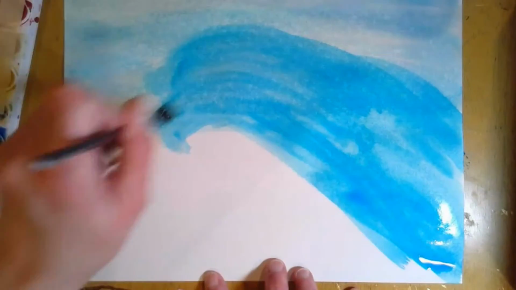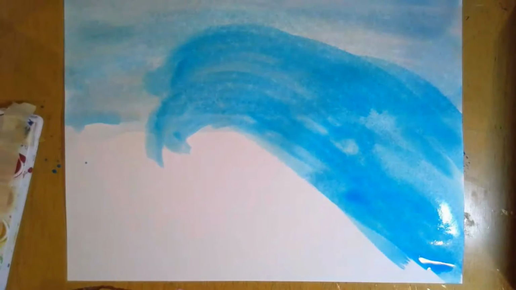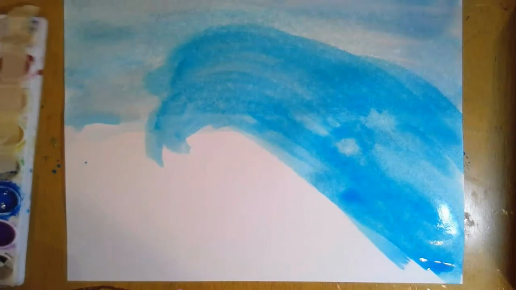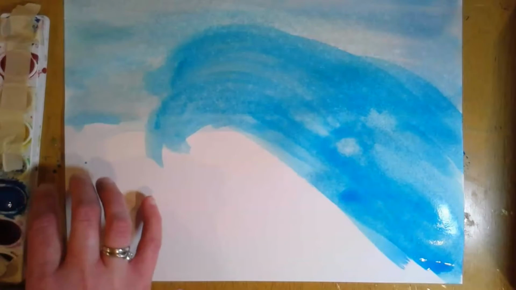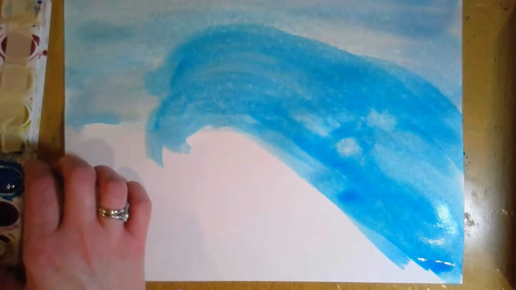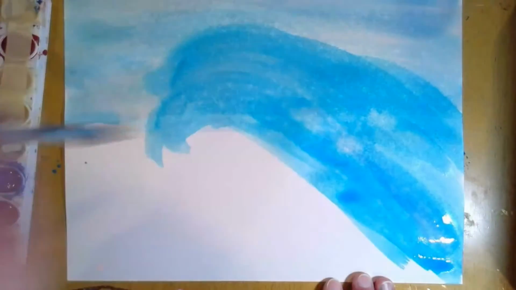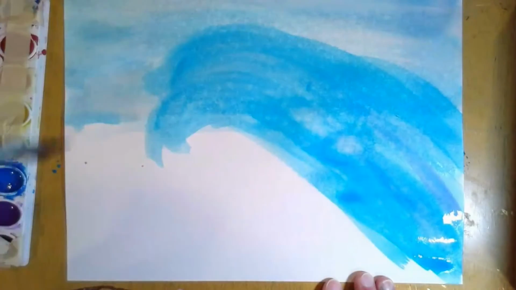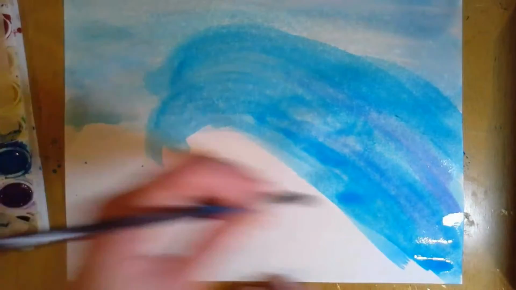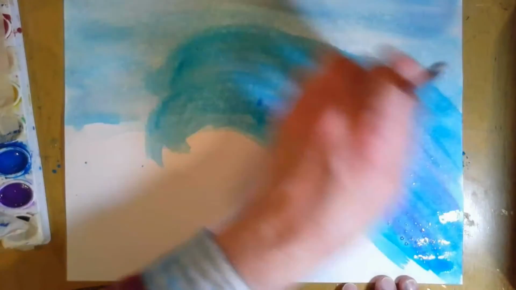Now, another thing that I can do is add colors to this to make it darker. I'm actually not liking how light it is compared to my background. So I'm going to open up that purple. I'm just going to add a little bit of purple to it, just to make it a little bit different than my sky. But again, we're going to add to this, not adding a lot of water now.